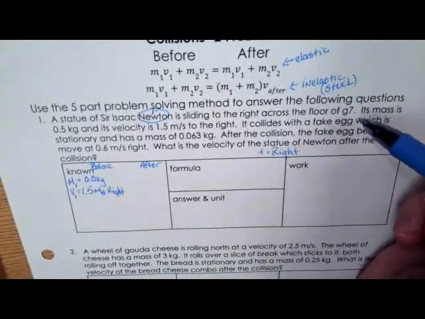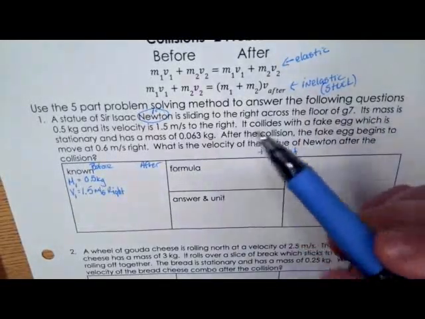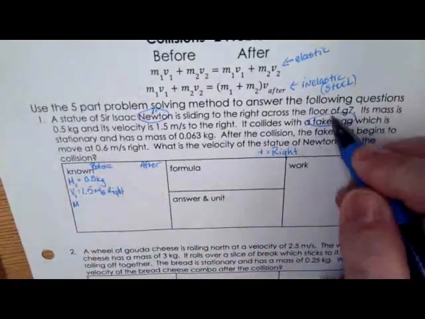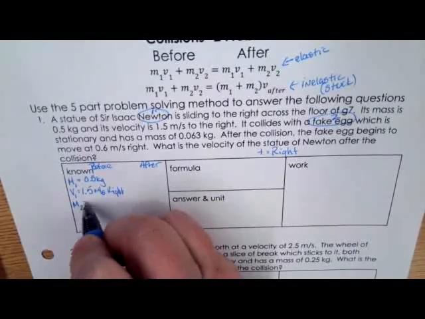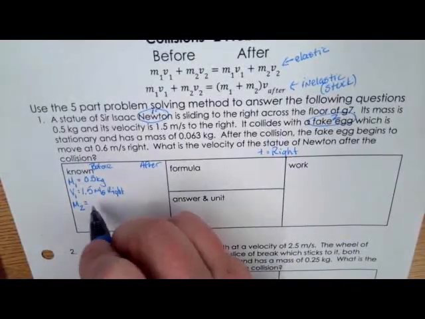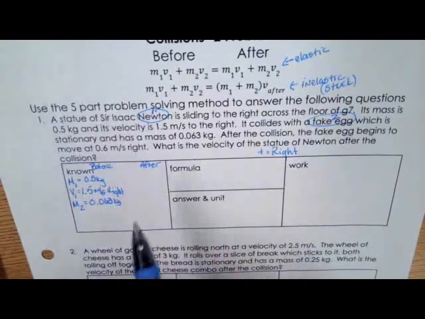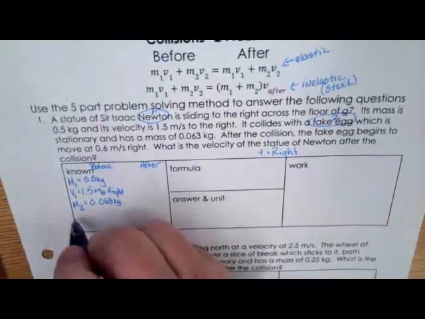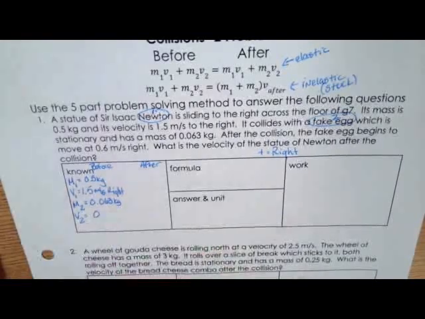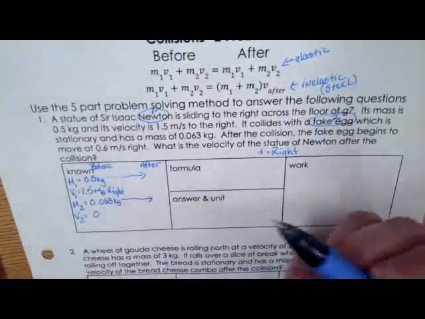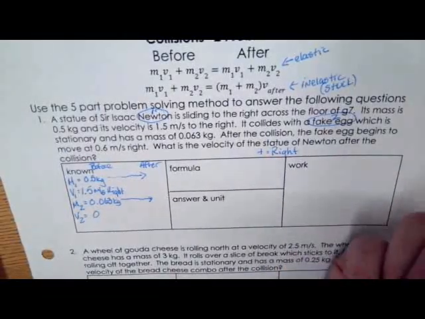It collides with a fake egg, which is stationary. The fake egg is going to be object 2. It has a mass of 0.063 kilograms, and it's stationary, so V2 is going to be 0. The masses are not going to change for these two objects after they collide.